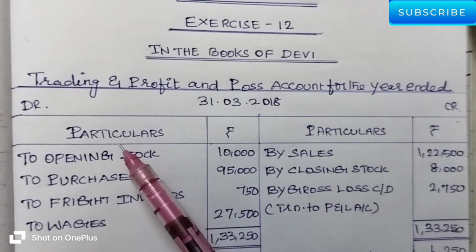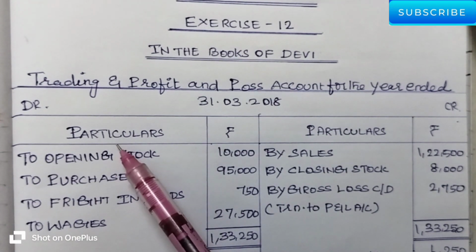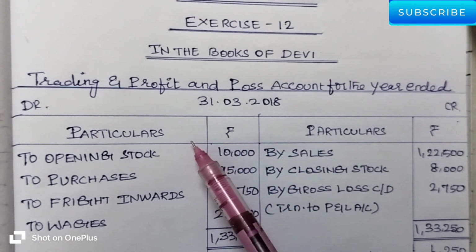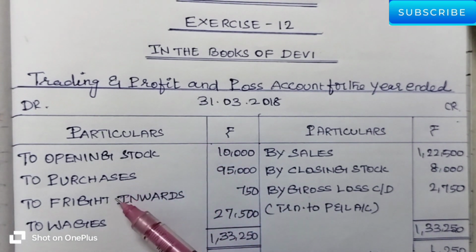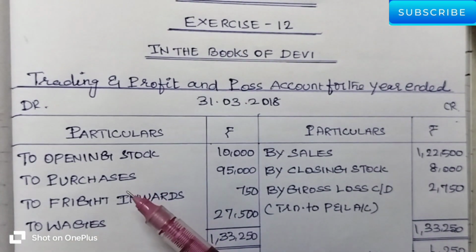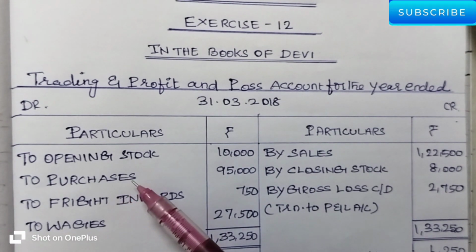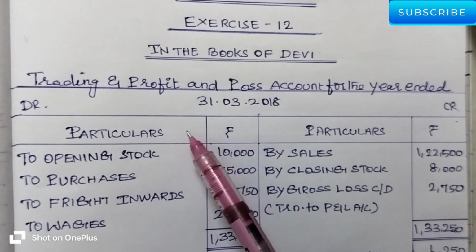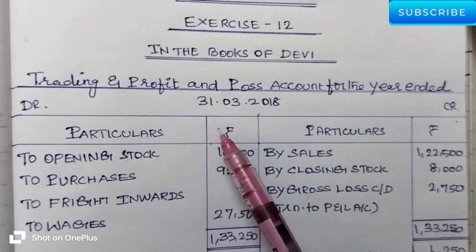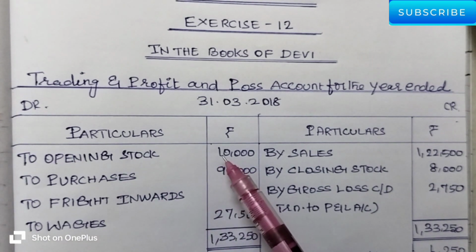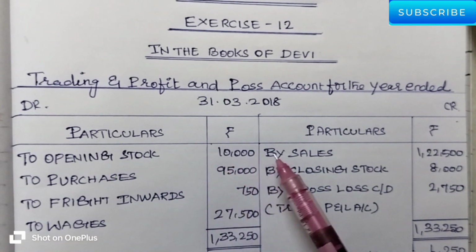On the debit side we have two columns, that is particular column and amount column. If you have some adjustment like purchases return, you have to subtract the purchases return from the purchases, so you have to create another column. You have to create two amount columns, inner amount column and outer amount column. If they didn't give it, you create only one amount column.